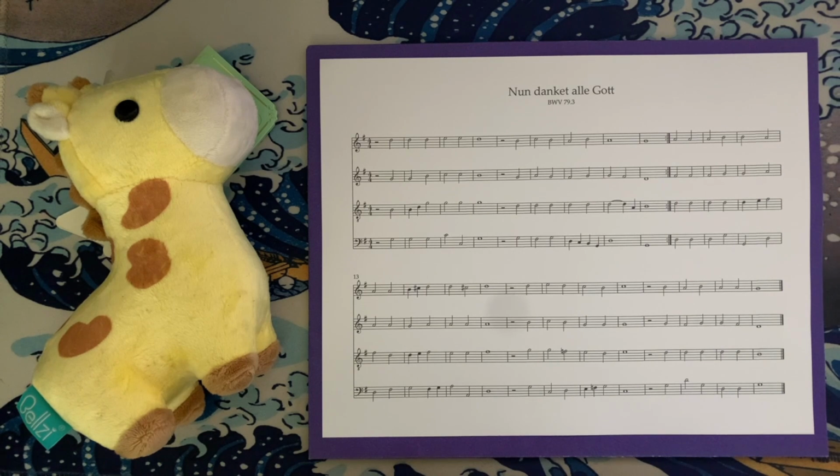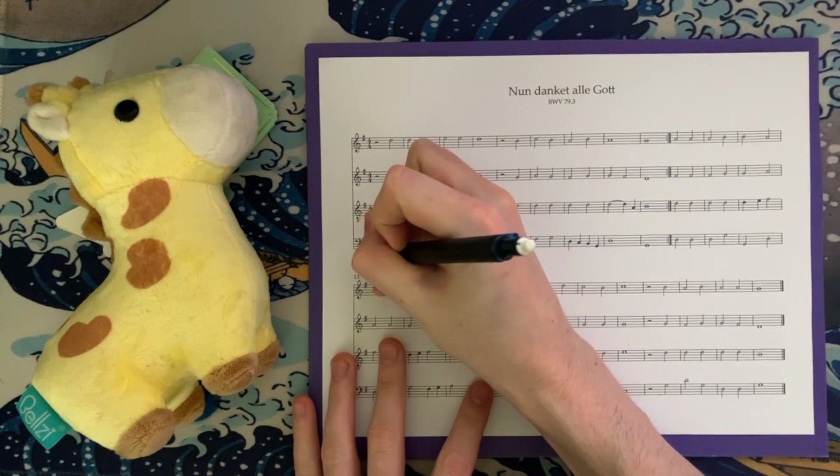But regardless, this chorale is very straightforward and very simple to analyze, pretty much all just 1s, 4s, and 5s, but we'll analyze it regardless. So we have 1 sharp in the key signature, we start on G major, we end on G major, so I reckon we're in the key of G major.